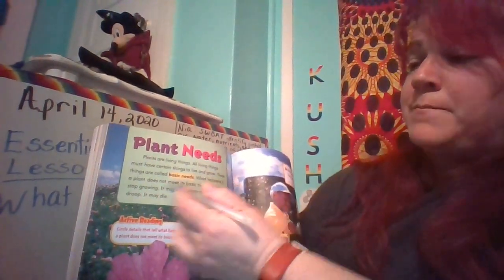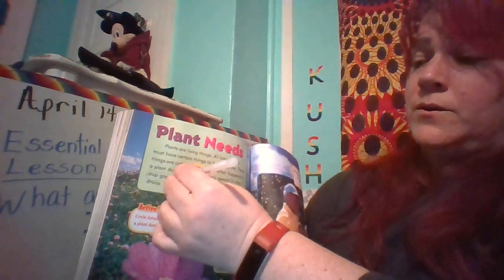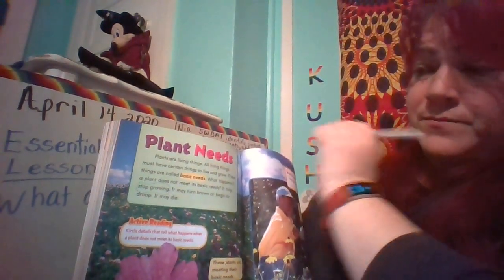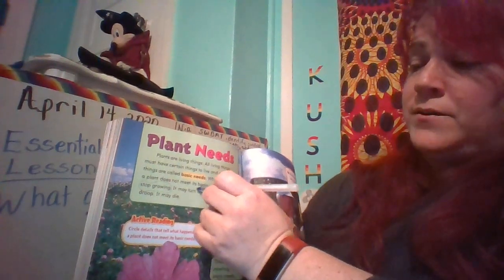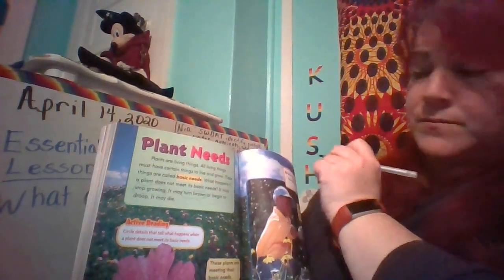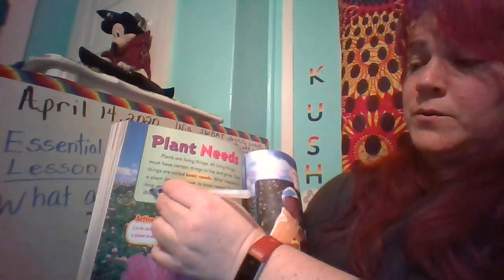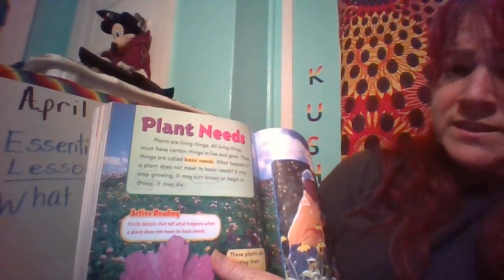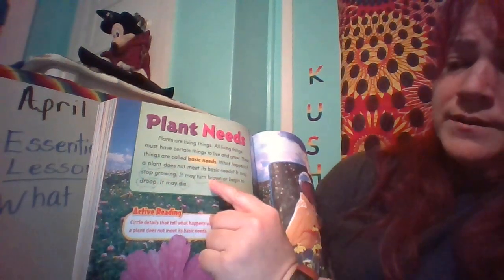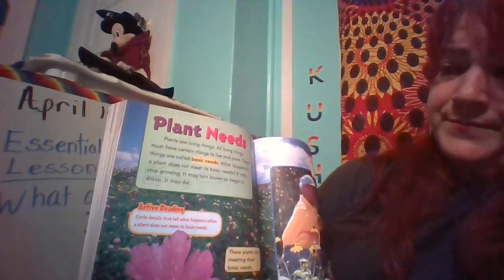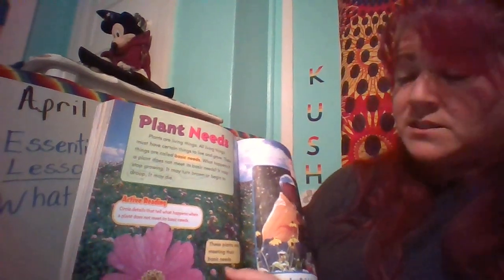Okay, so we come back and we're looking, what happens if a plant does not meet its basic needs? And that's what I was looking for from my question, my active reading. It may stop growing, so I'm going to circle stop growing. It may turn brown, begin to droop, and it may die. So if you can see my book, I've circled stop growing, turn brown, droop, die. Those are what could happen if the plant doesn't get its basic needs.